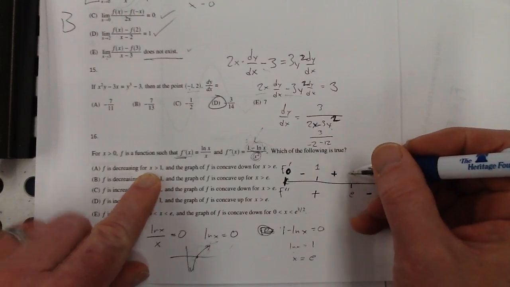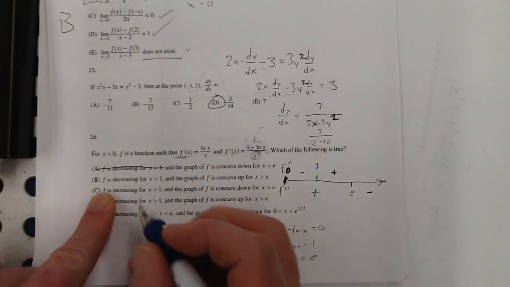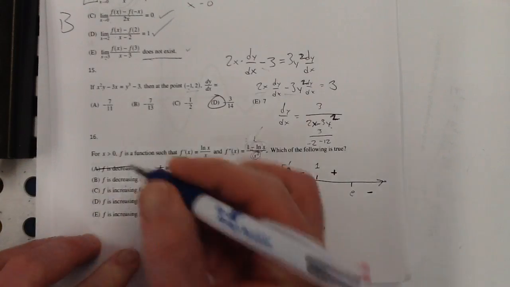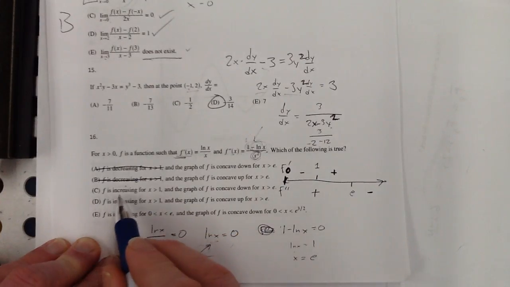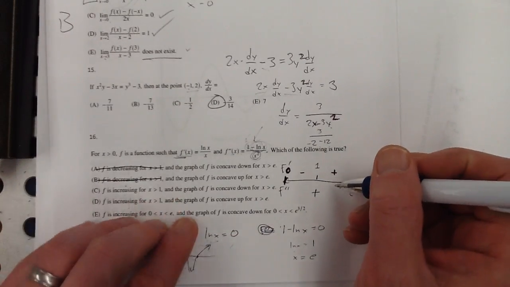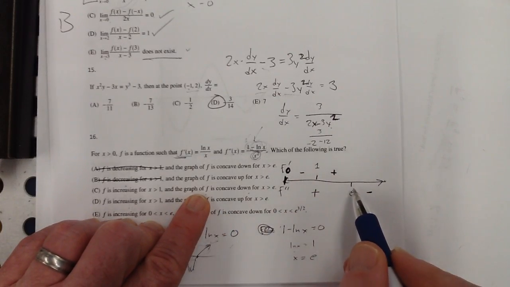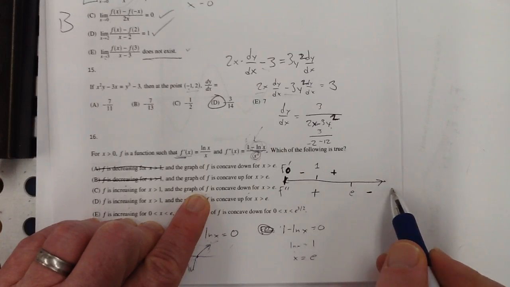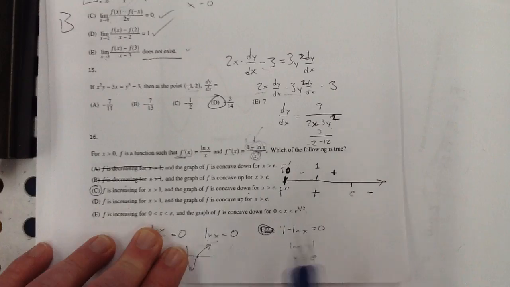Decreasing for x is greater than 1. Nope. That's a bust, right? It's increasing. F is decreasing for x is greater than 1. Nope. That's increasing. F is increasing for x is greater than 1. True. And the graph of f is concave down for x is greater than e. Oh, that looks like it's true, right? Because it's negative up here.